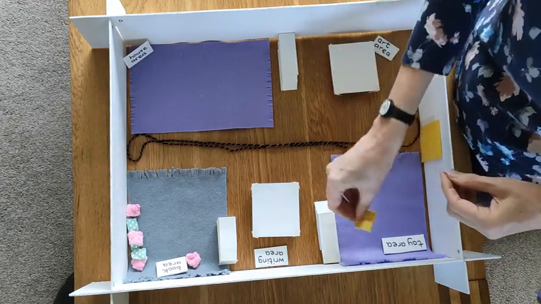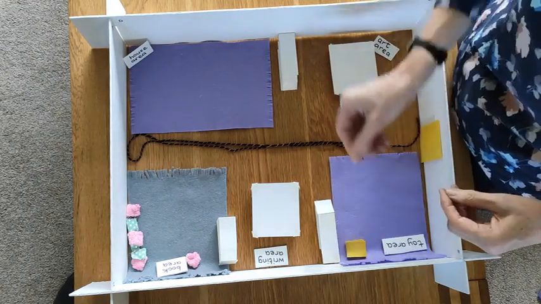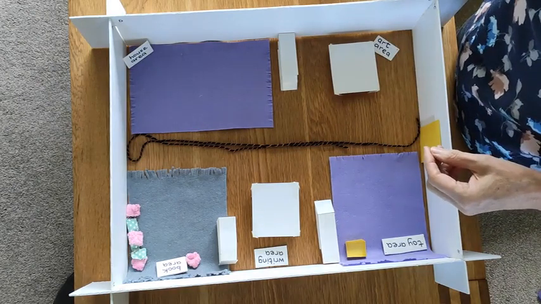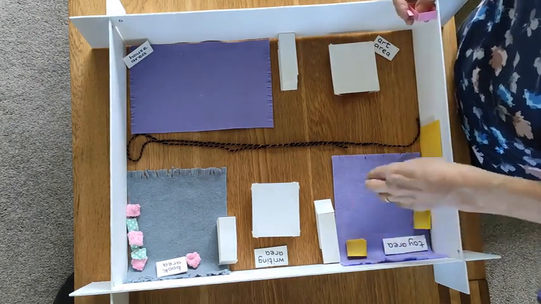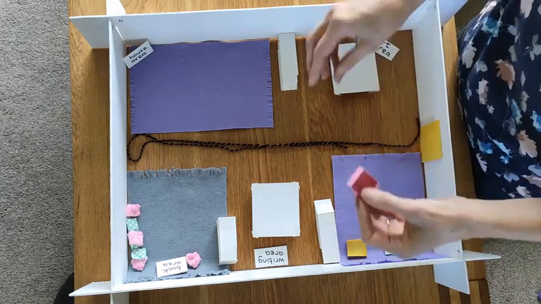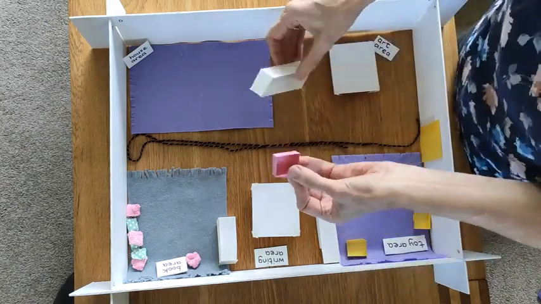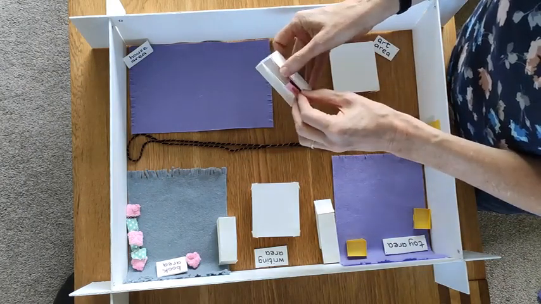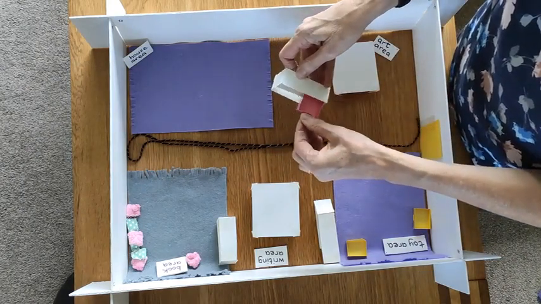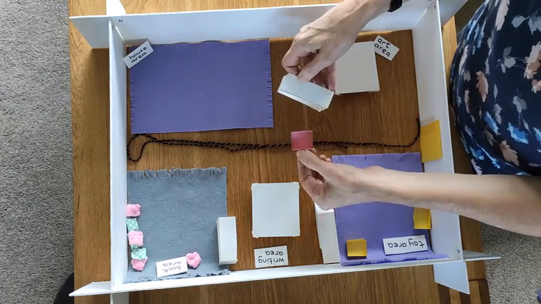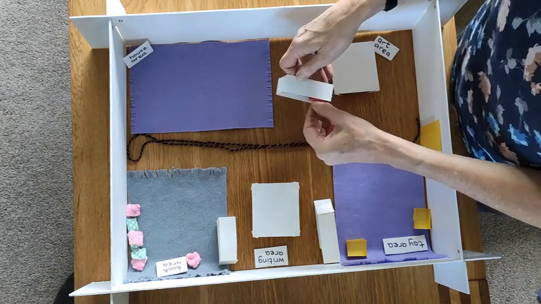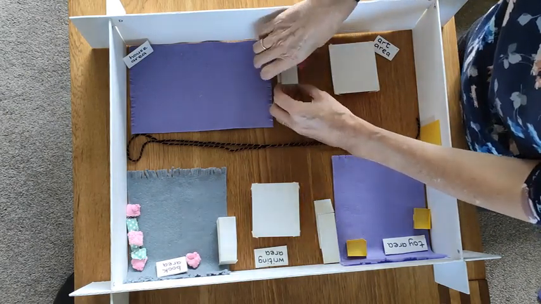I might just have open baskets or boxes just on rugs so that children can see what's inside, or I might put baskets onto the shelves so that children can easily see into the baskets or boxes and take them out, find what they need and put them away again.